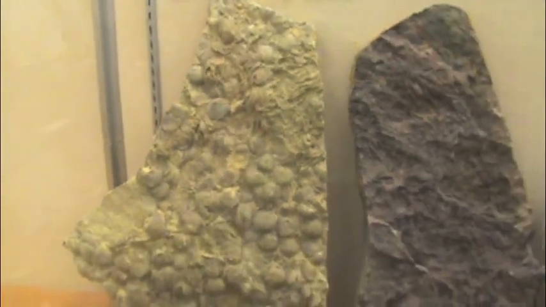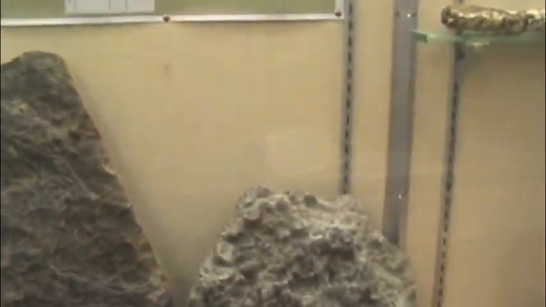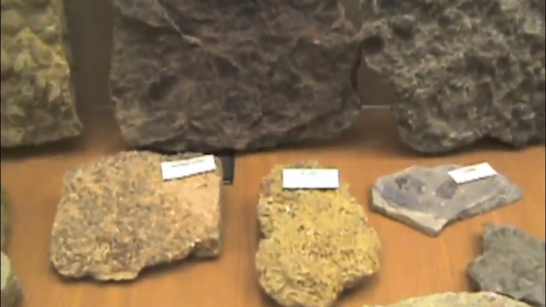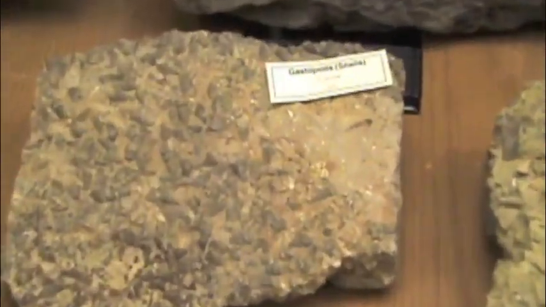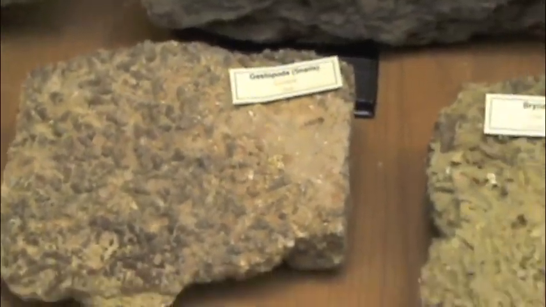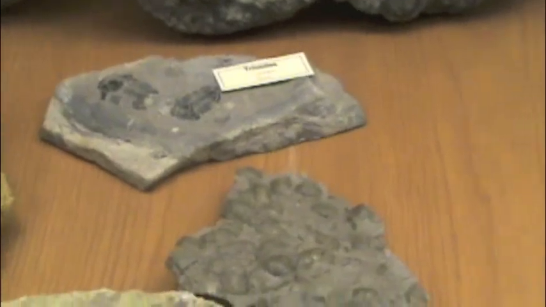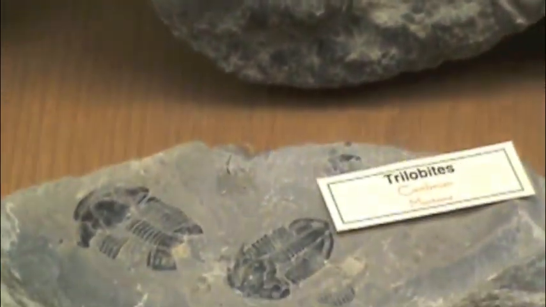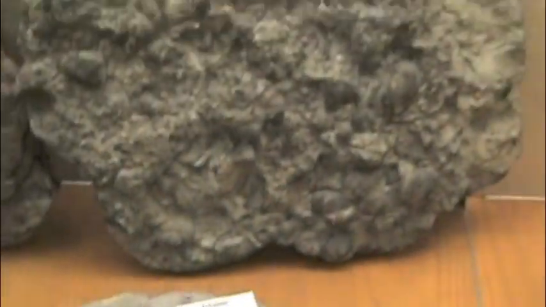And then that's another big chunk. See all the fossils in there? Crazy. Lots and lots of them. It's like a massive shell bed. Here's one next to it. Again, you can see a whole lot of critters. These are all snails in there. A whole lot of them. There's a couple trilobites and a piece of stone there. Very successful critters for a long time.